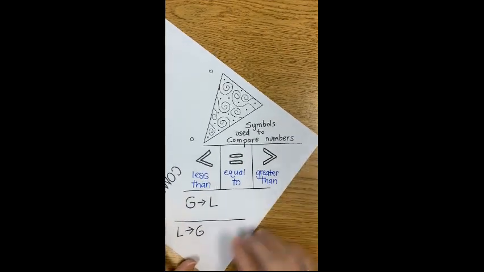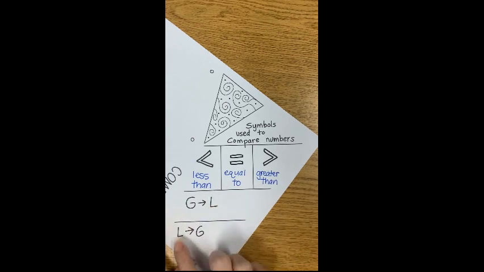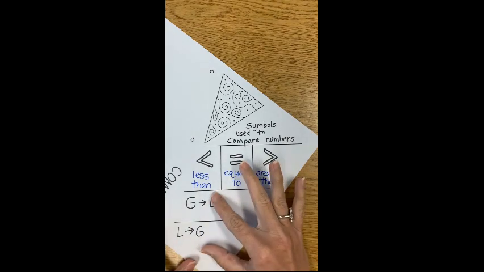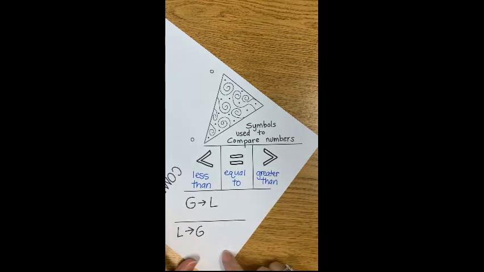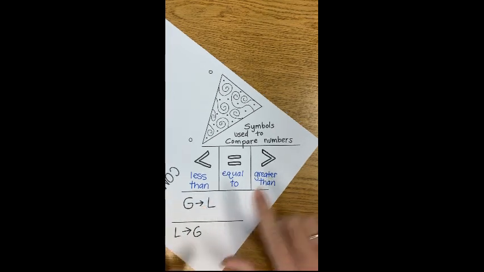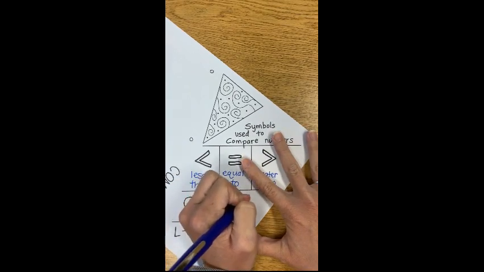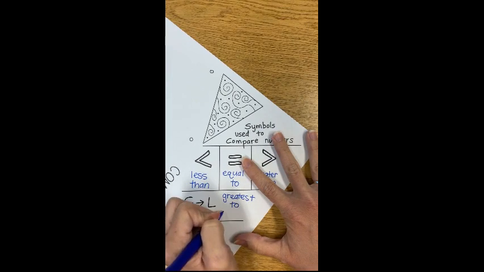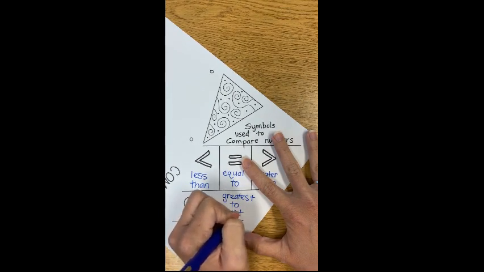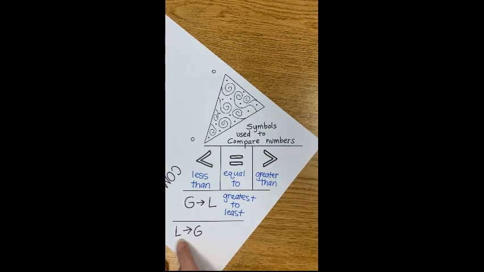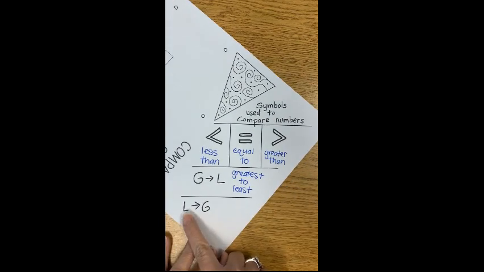So this here where it has G to L, L to G, will be very helpful with your target math because that's how they will be labeled to indicate how they want you to order the numbers. G to L means greatest to least. So we're going to write over here greatest to least. Which should tell you what this next one means. L to G is going to be least to greatest.